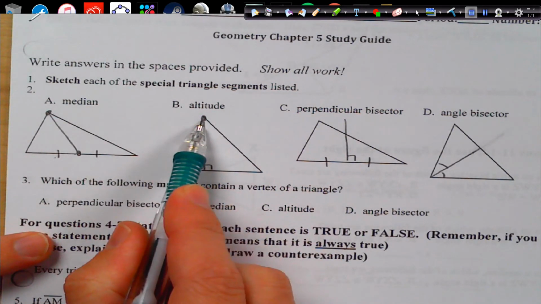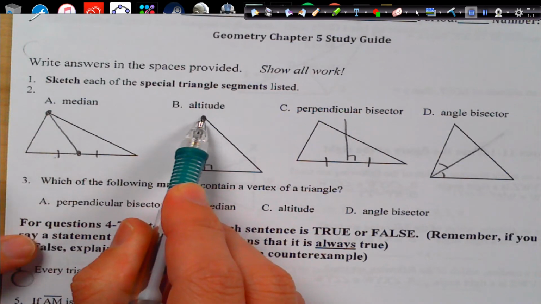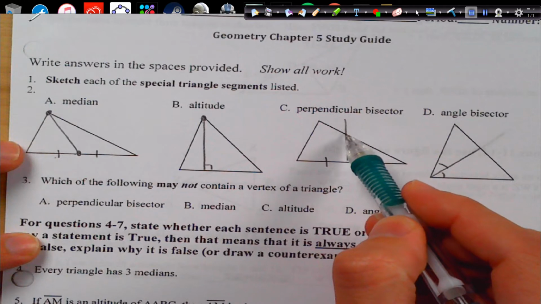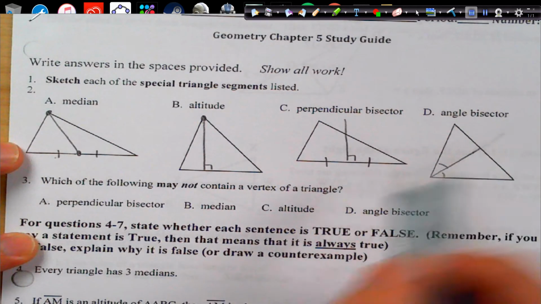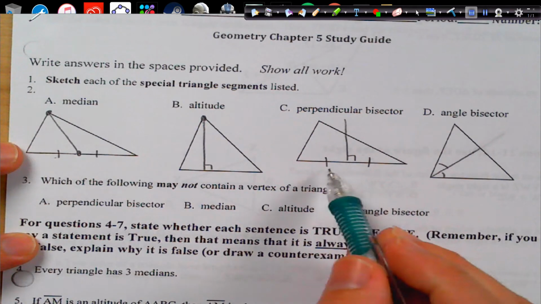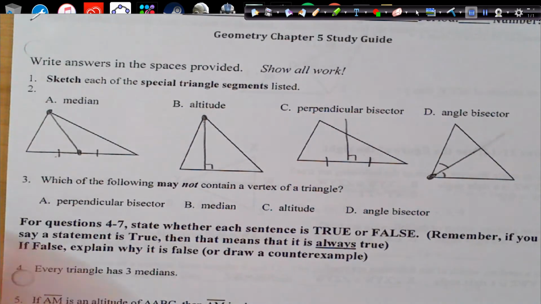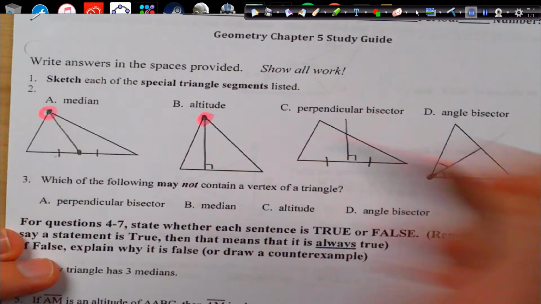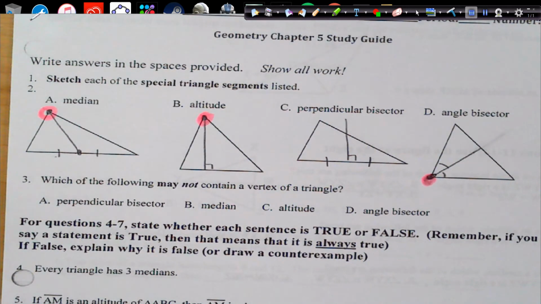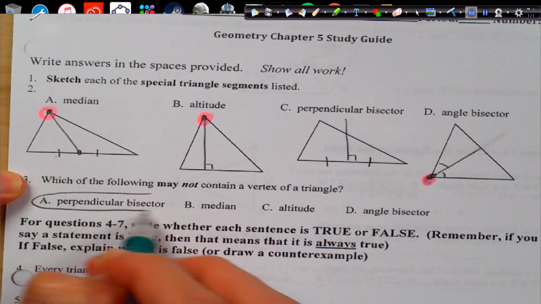This right here is a vertex, and it's perpendicular. So the altitude has to go through the vertex. A perpendicular bisector does not need to go through the vertex. It is perpendicular, and it bisects. Again, these are congruency marks. And this one also goes through the vertex, the angle bisector. So that's 1, 2, 3 that go through the vertex of a triangle. The only one that does not have to would be the perpendicular bisector, which helps us answer this question. Which of the following may not contain a vertex? That would be the perpendicular bisector.